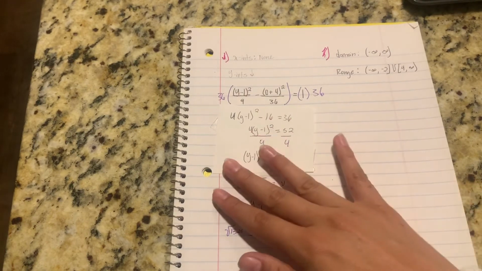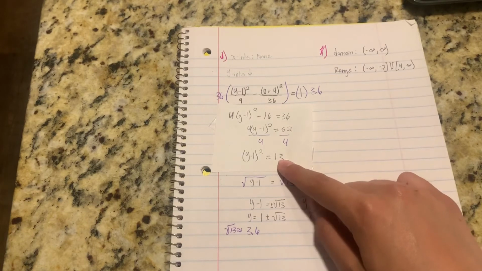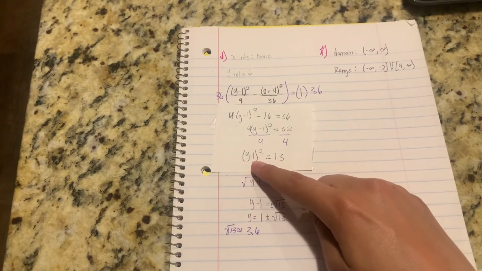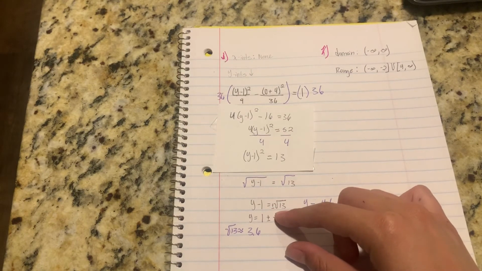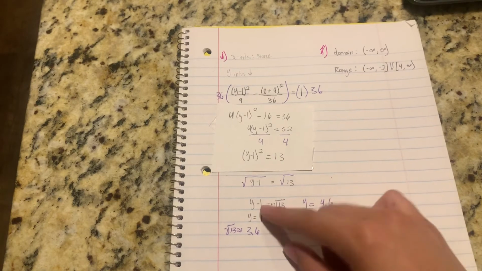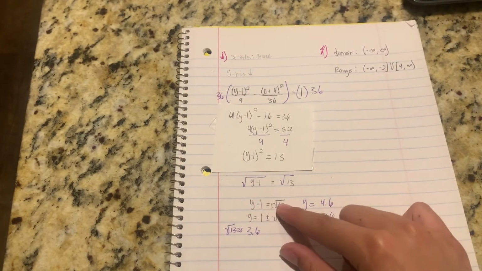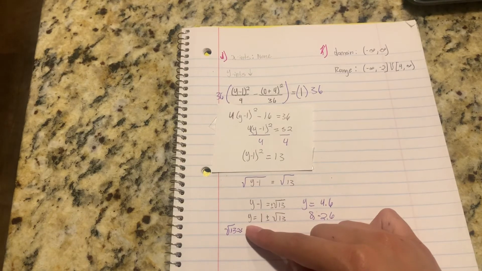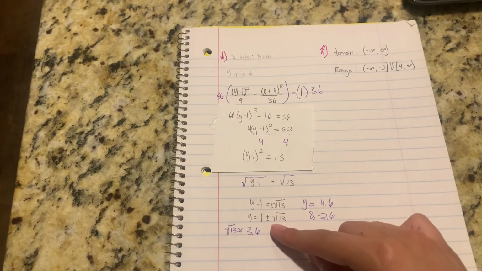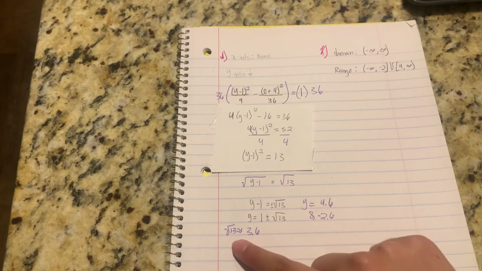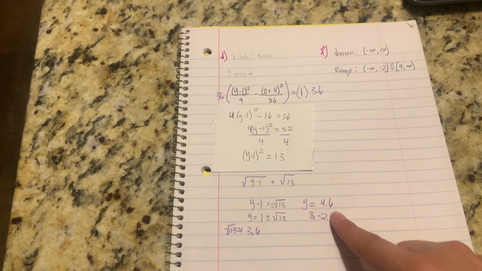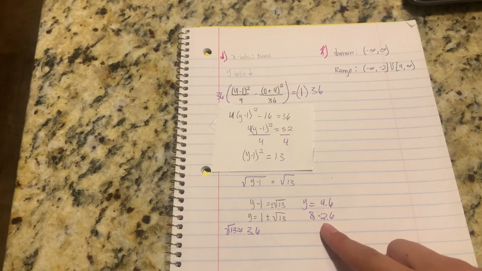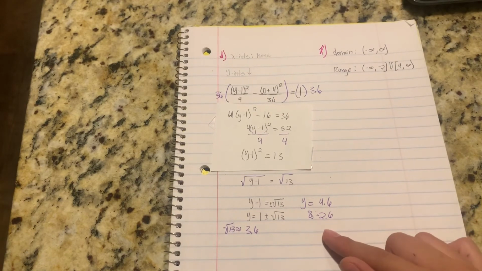Now I'm going to divide it all by 4, and I get 13. I want to get rid of this squared right here, so I'm going to square root it. So I get y minus 1 is equal to plus or minus the square root of 13. And then of course I add that 1 over, and I get y is equal to 1 plus or minus square root of 13. So if I wanted to get a little specific, which is helpful, square root of 13 is equal to about 3.6. So 1 plus 3.6 is about 4.6. And 1 minus 3.6 is about negative 2.6.